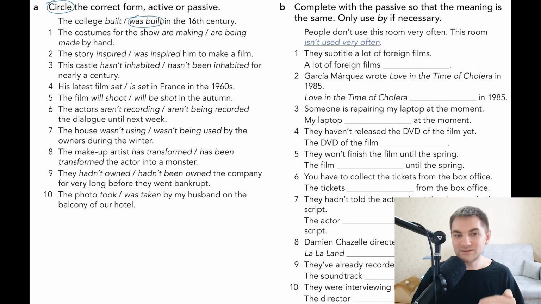Then you need to use the correct form of the verb be and then add the past participle of the main verb. And finally use by, but only if it's necessary to say who did the action. If it's obvious or not important, you can leave it out. Let's look at the example.